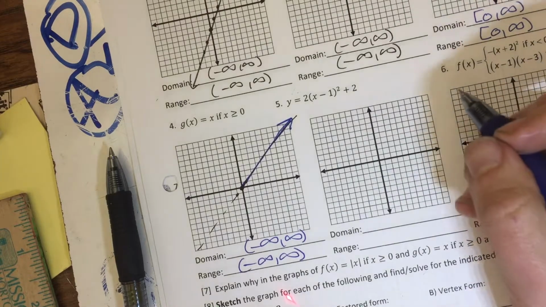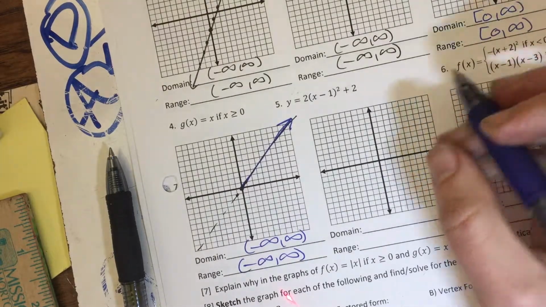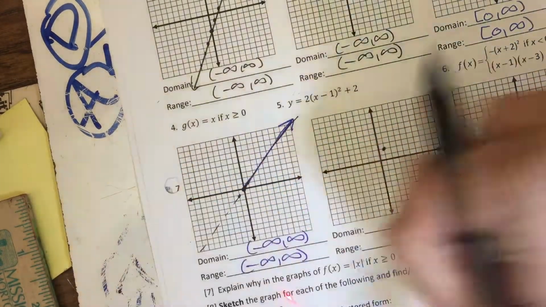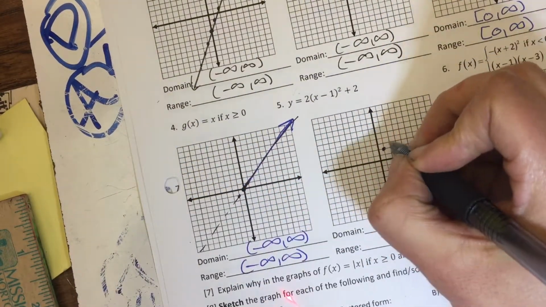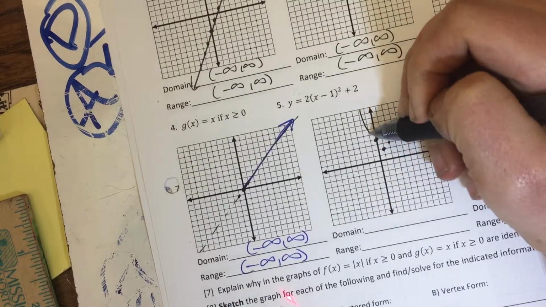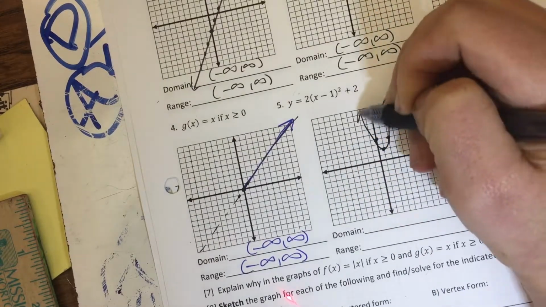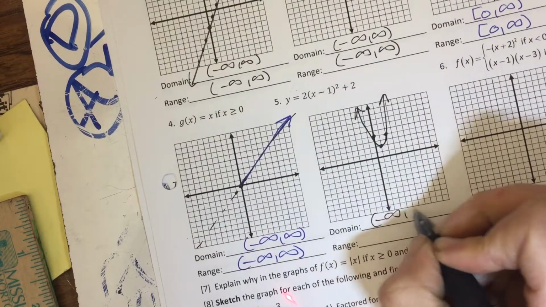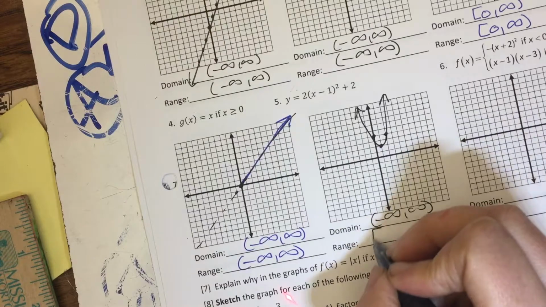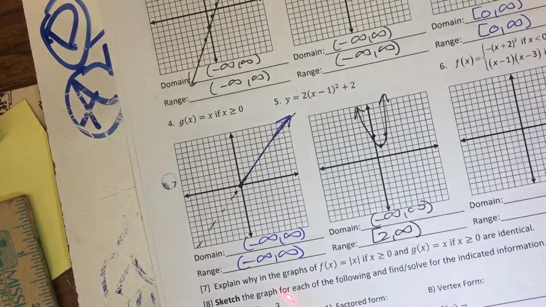I have a quadratic. My HK is 1, 2. My stretch is right one up 2. Okay, no restriction this time. Infinity, infinity, but my range starts here at 2 and then goes up forever.